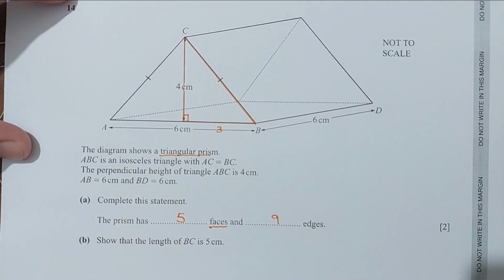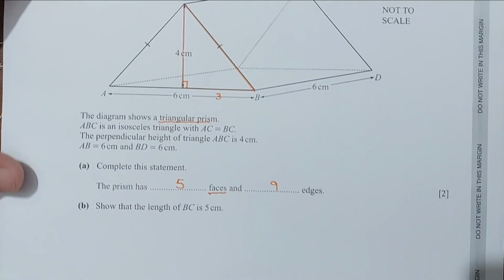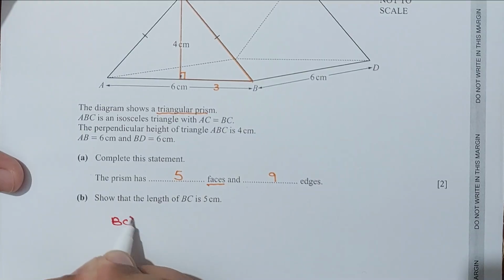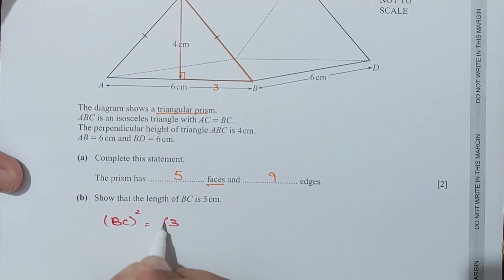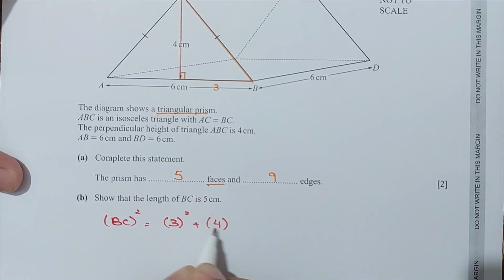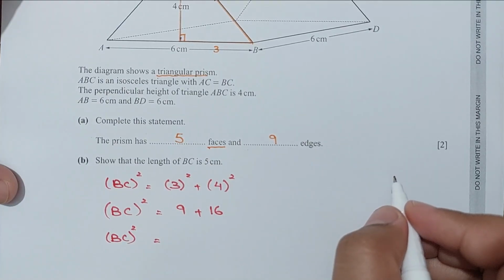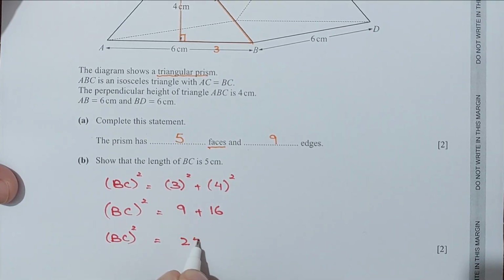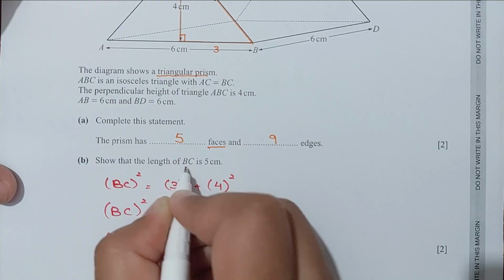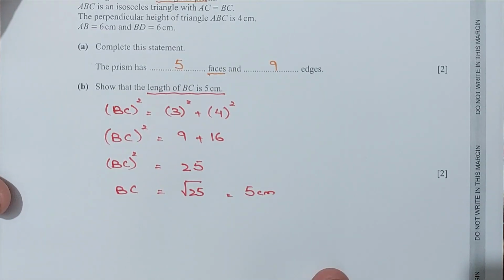Let's find the hypotenuse by using Pythagoras theorem. The hypotenuse is BC, so BC squared equals 3 squared plus 4 squared. So BC squared is 9 plus 16, which is 25. So BC is root 25, that is equal to 5. So it is proved that the length of BC is 5 centimeter.